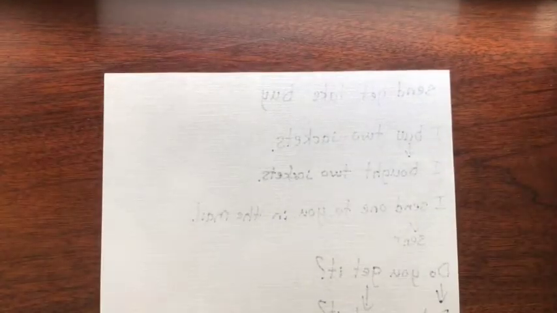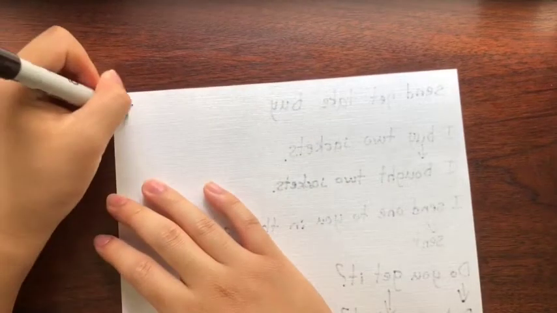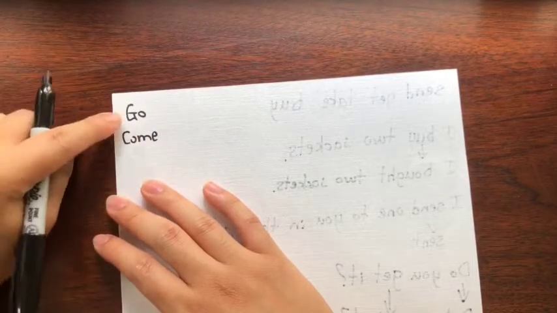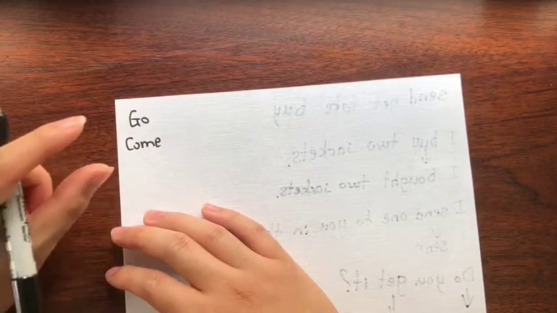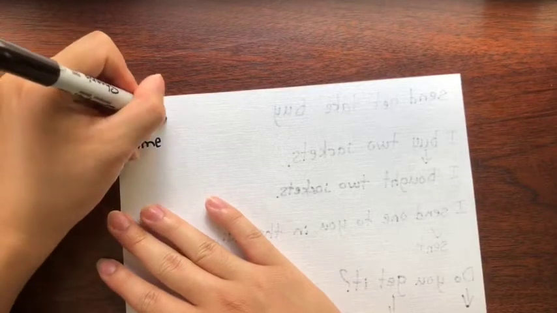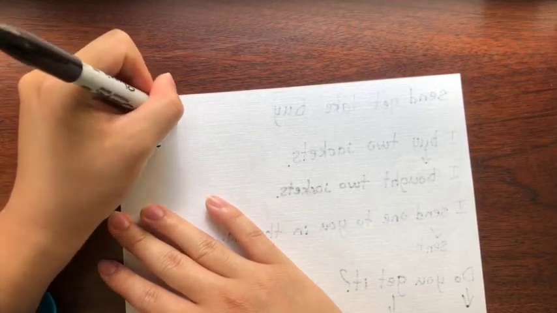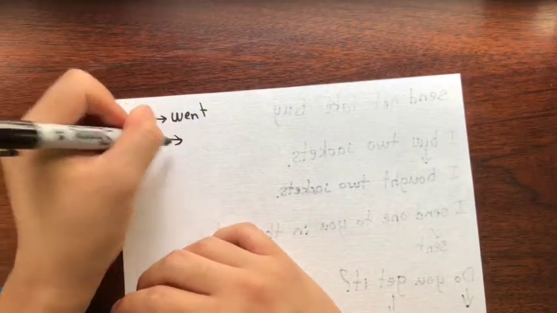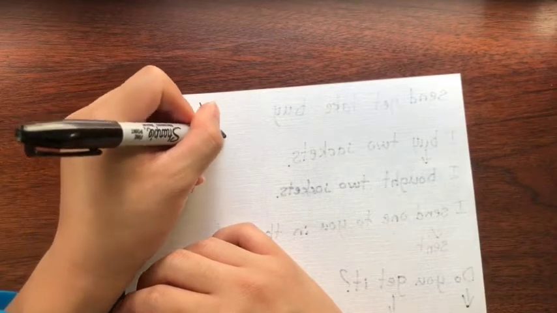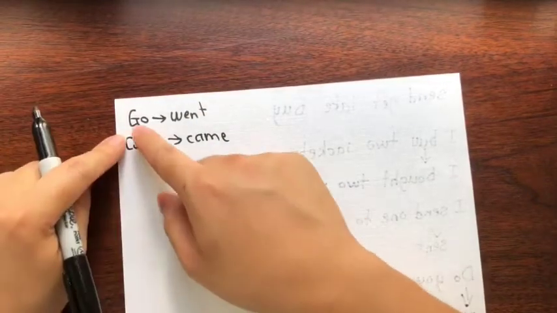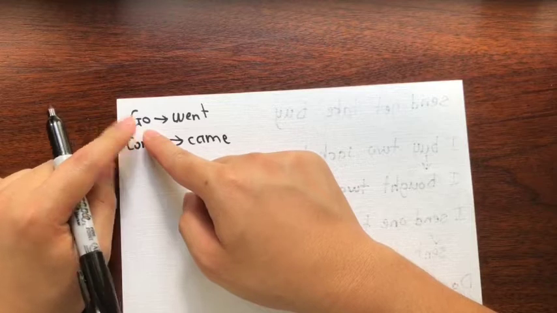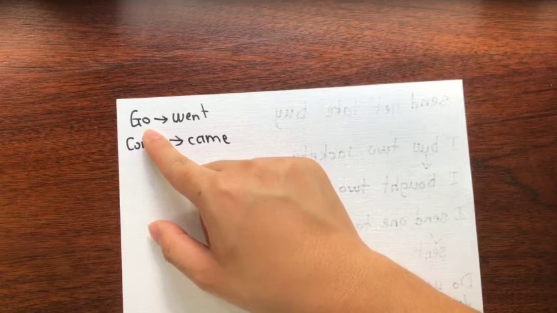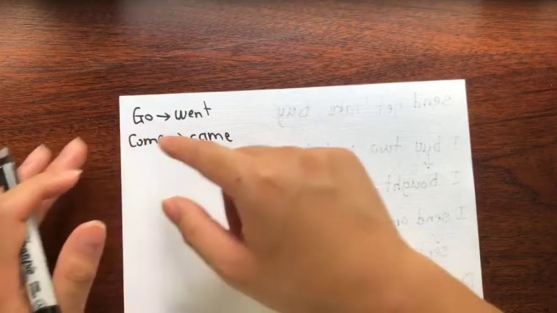So let's talk about the difference between the verb go and come. These words are very similar, but there's just a little difference between them. So first, go in past tense, we say went. Come in past tense is came. So the verb go, we know, is general. It's for everything. We say I go to the store, I go home, I go to you, go away. We use go for everything.